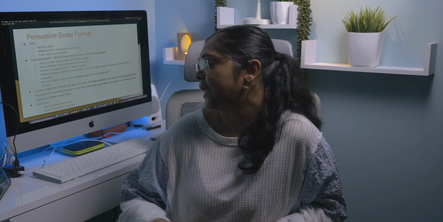So setting up each one of your body paragraphs as a counter argument helps to strengthen your argument a lot. But if you want to just have one counter argument paragraph, that's totally fine. It can work as the first body paragraph or your last body paragraph, depending on how your ideas are flowing. So basically, you just choose whatever works for your paper.